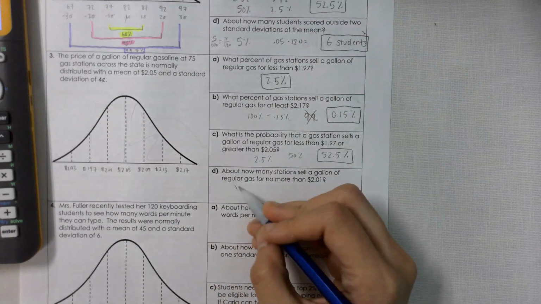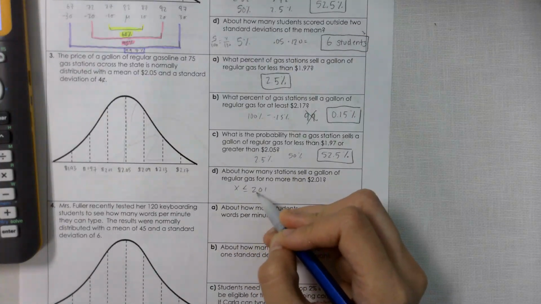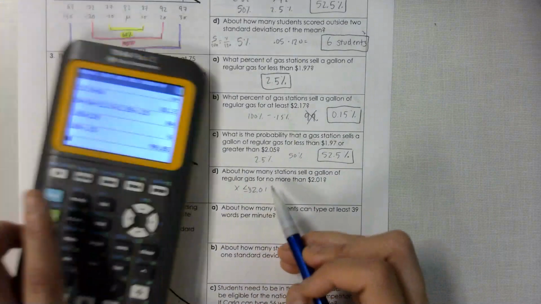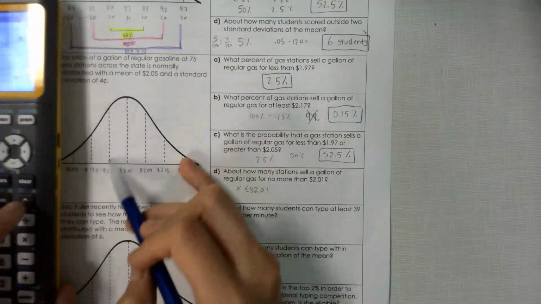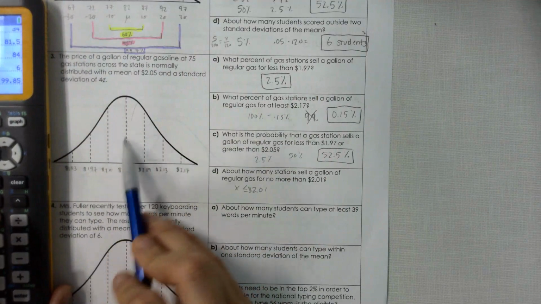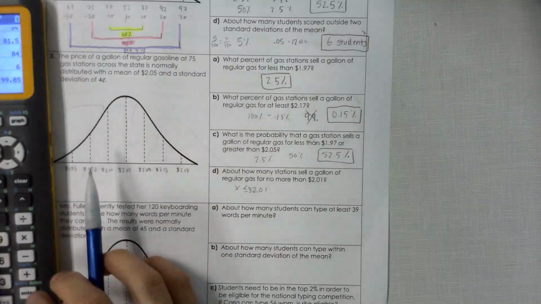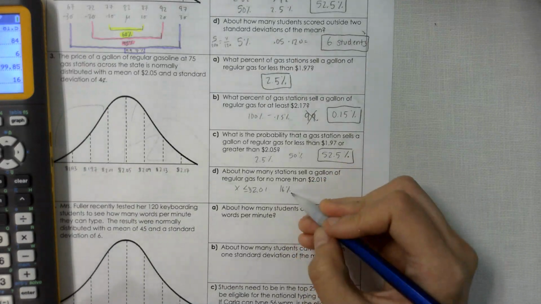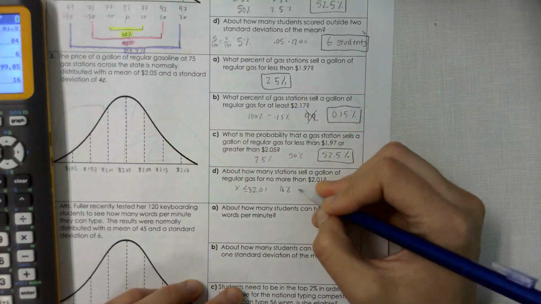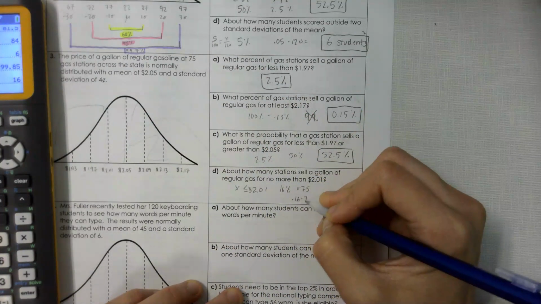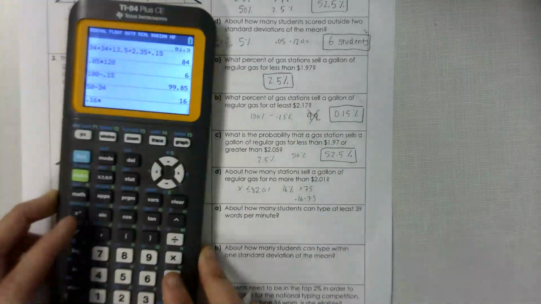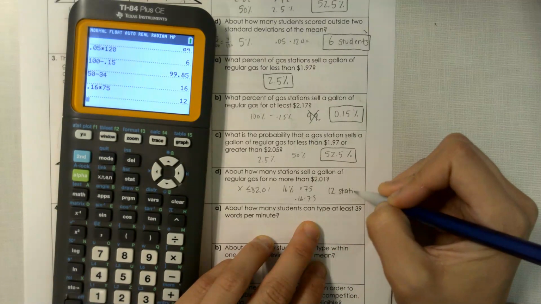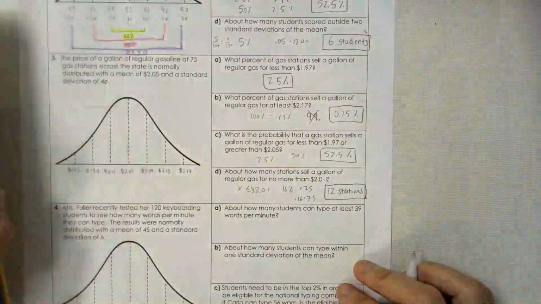About how many stations sell a gallon of regular gas for no more than 201? So that is x is less than or equal to 201. We already know that this is 50. And then we're trying to cut off this piece right here, right? And we want these 3 left. So I'm just going to actually do 50 minus 34. And it's 16%. So 16% times 75, 0.16 times 75, is going to be 12 stations. Remember, we always want units, or else I'll mark off.